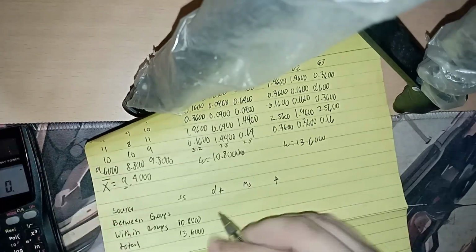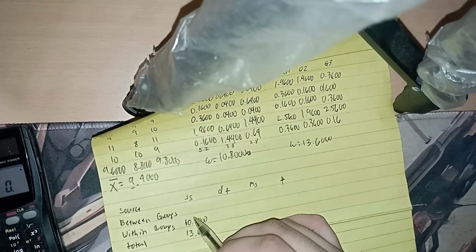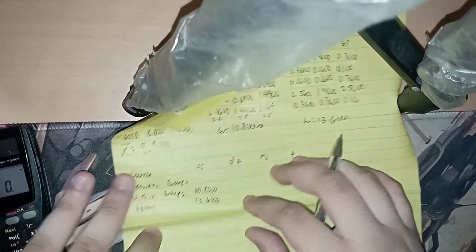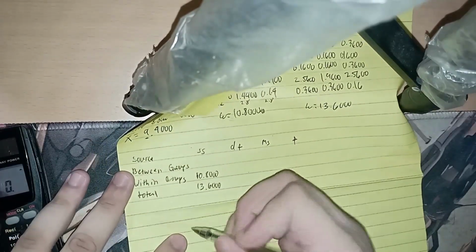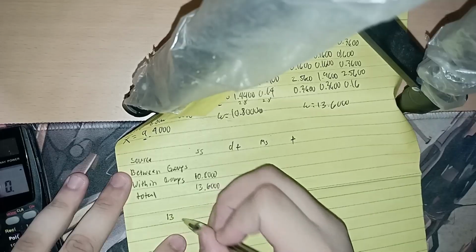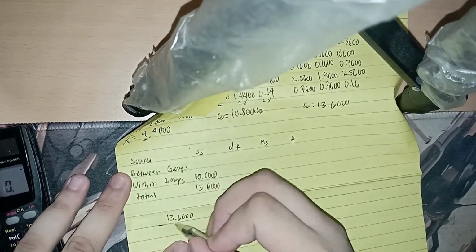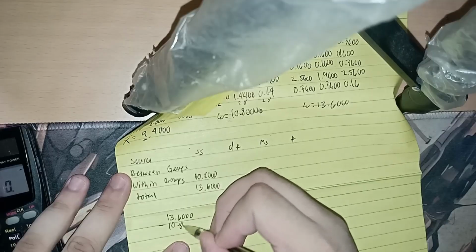There we go. So yeah, in order to get the between groups, we'll just need to minus. We just need to minus total, which is 13.6 minus 10.8.